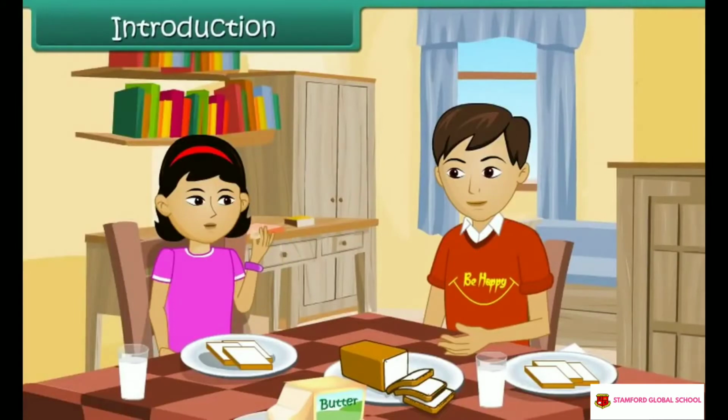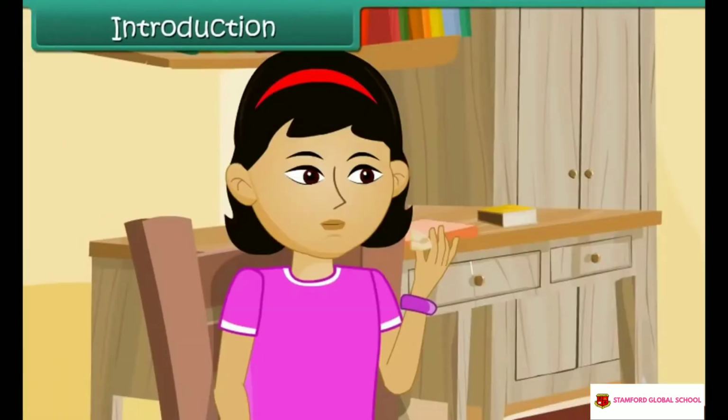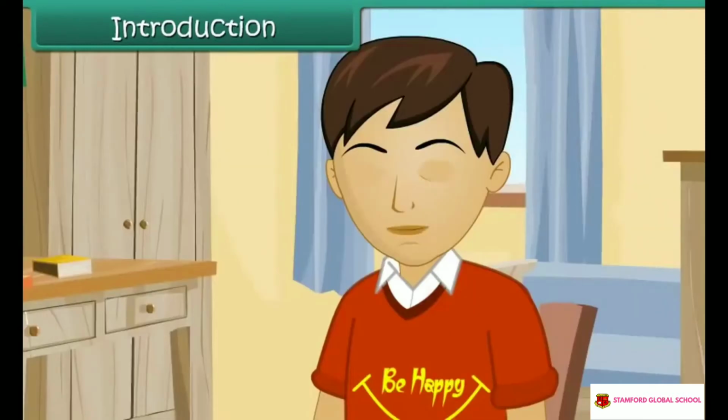Yummy! This food tastes so good. Do you know what happens to the food when it goes inside your body? No, but I want to know. Yes, sure. Our body has a huge network of various glands and organs which absorbs the essential nutrients from the food and discards the unimportant part.